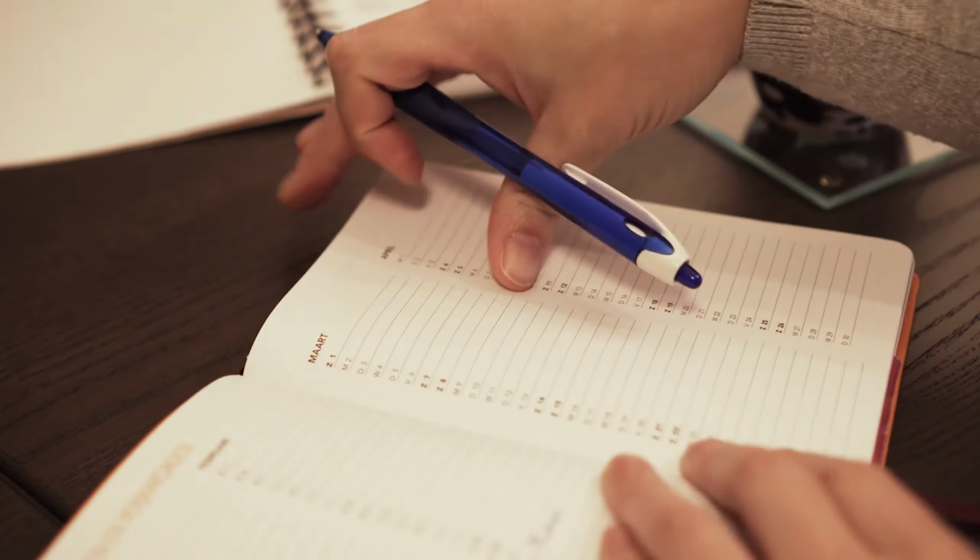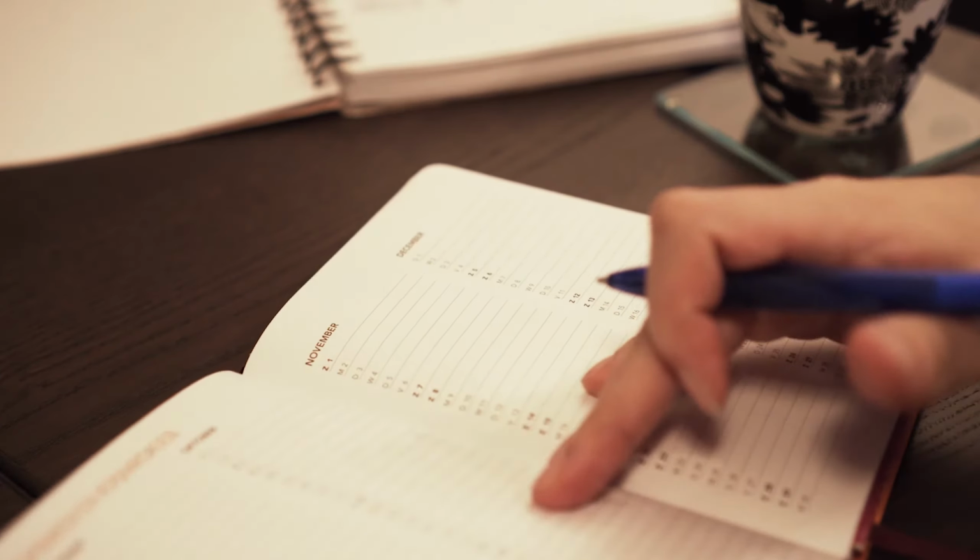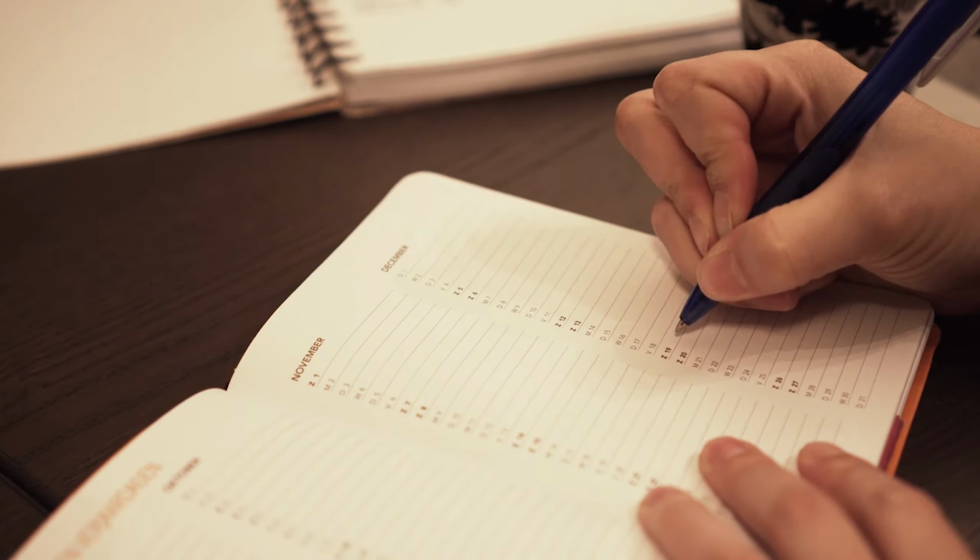This might entail carrying out debt repayment, setting up an emergency fund, saving for retirement, or launching a side business.